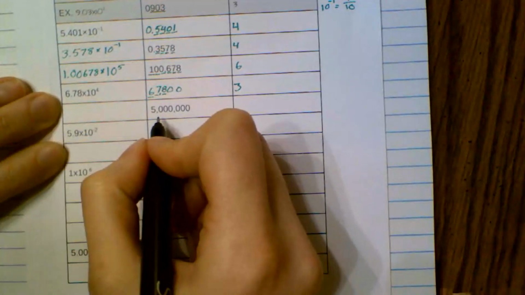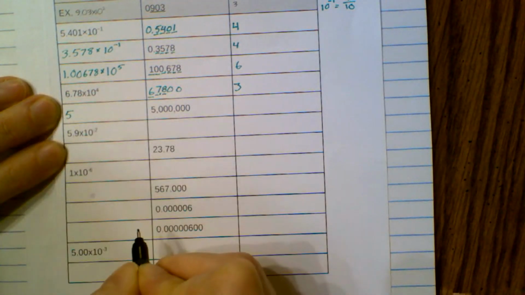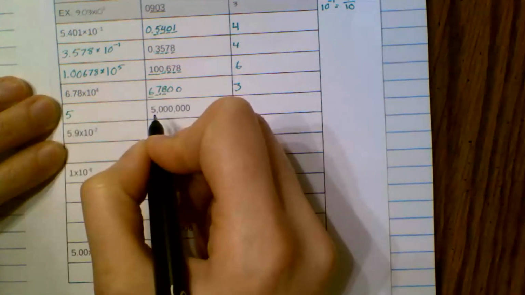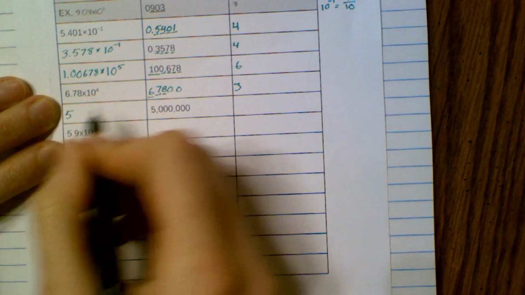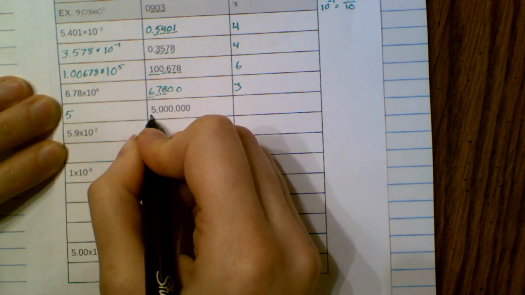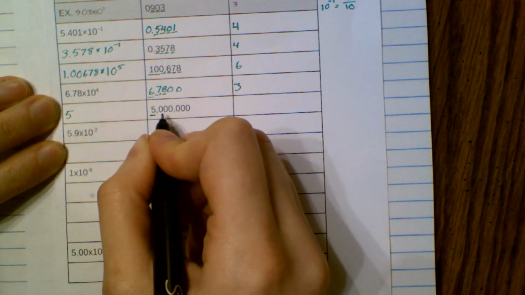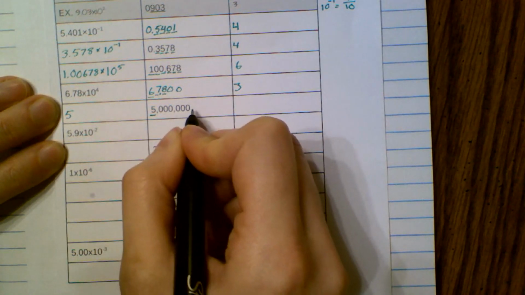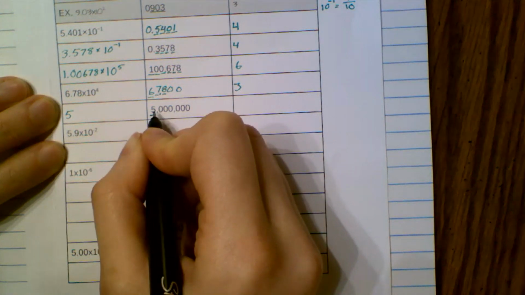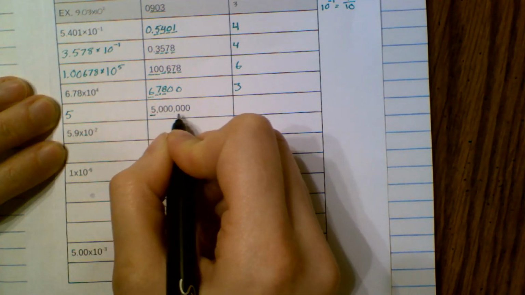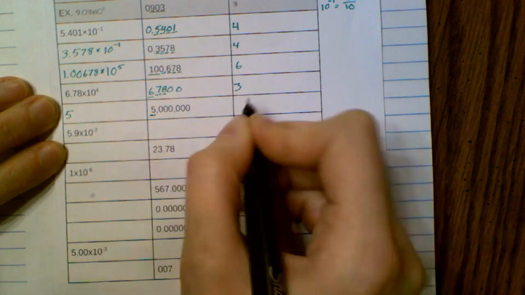Next, 5 million. 5. And then that question of, do I have 5.0? Do I just have 5? So we'll look at our significant figures. Here, our 5 is significant. The rest of these zeros are not. If I had a decimal point right here, they would be. But because it's just the 5 and then our zeros are to the right of the number with no decimal point, they are not significant. So I have one significant figure.